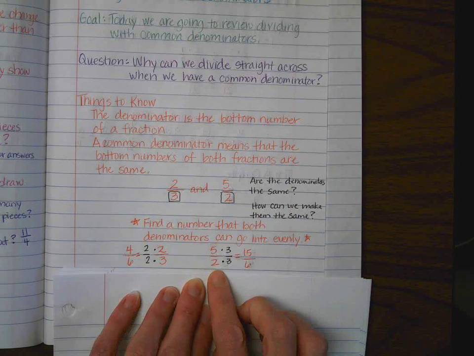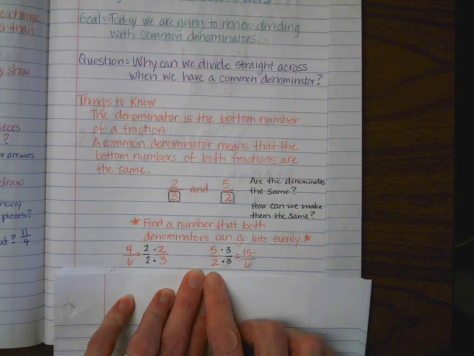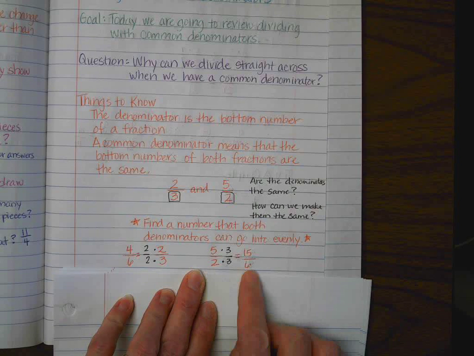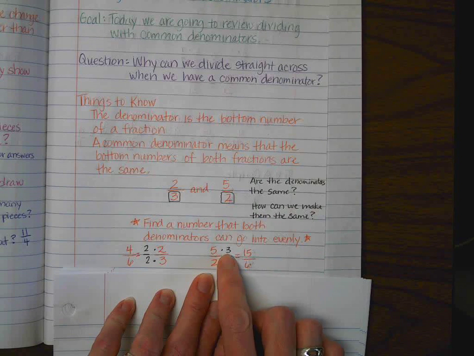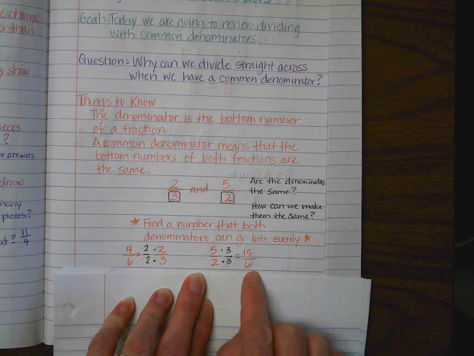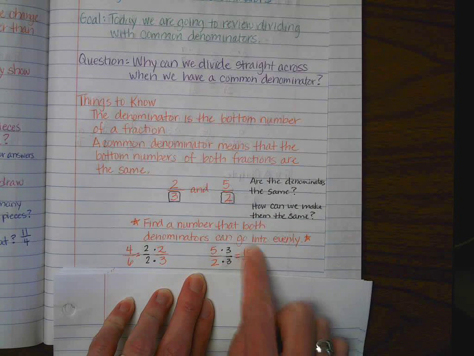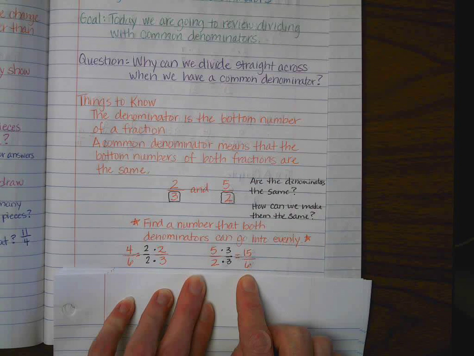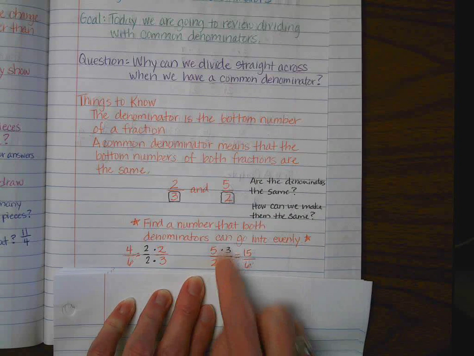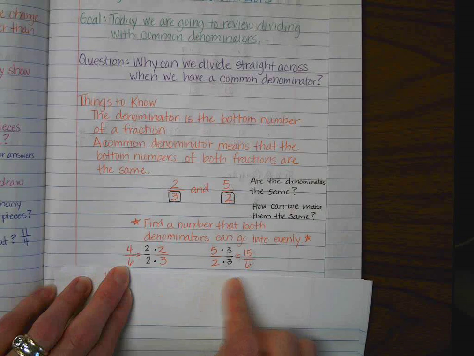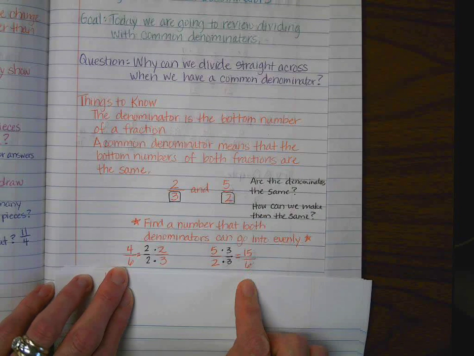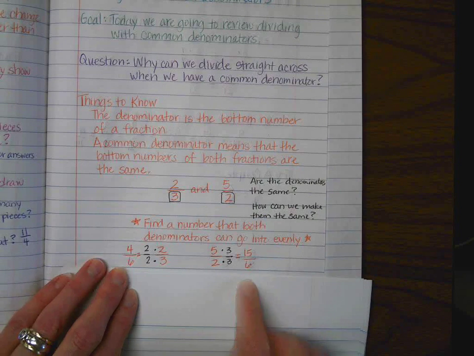Okay? We had 5/2. We're trying to get to 6. So the question is, how did you get from 2 to 6? Well, this time we had to multiply it by 3. What you do to one side, you have to do to the other. So 5 times 3 is 15. 2 times 3 is 6. And now 15/6 is an equivalent fraction to 5/2 because we increased them both by multiplying by 3. Okay? Now our denominators are the same. Does everybody see that? Good.